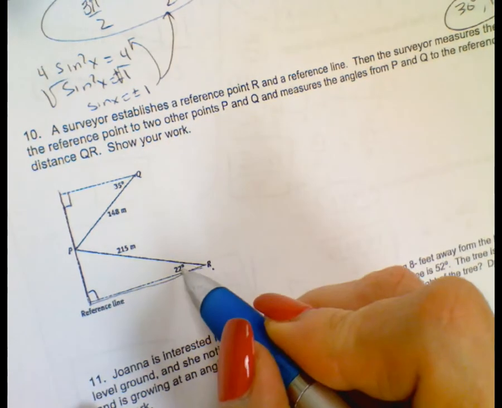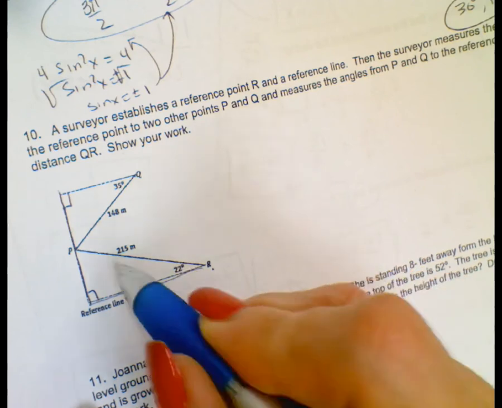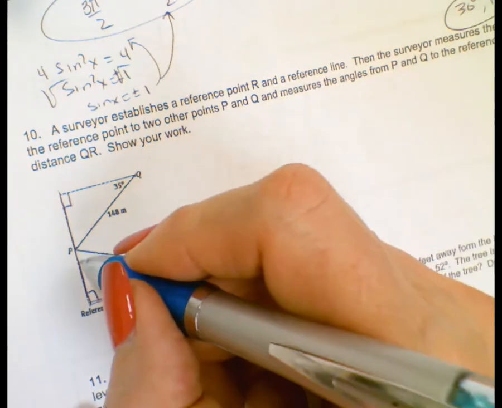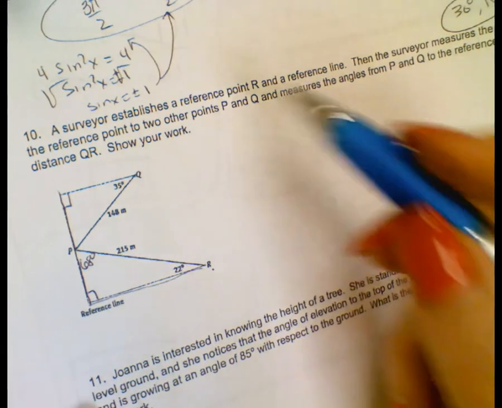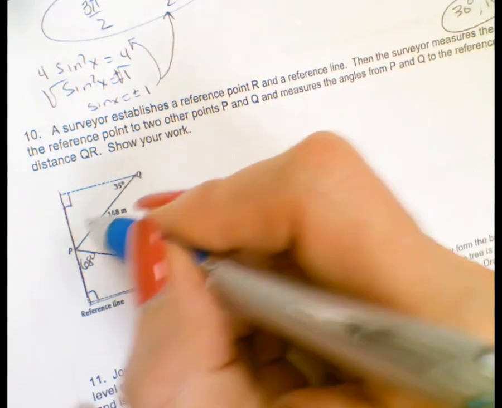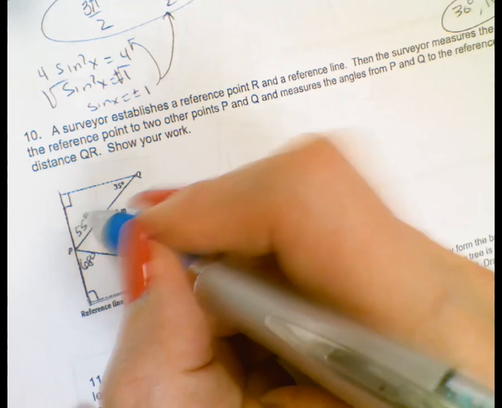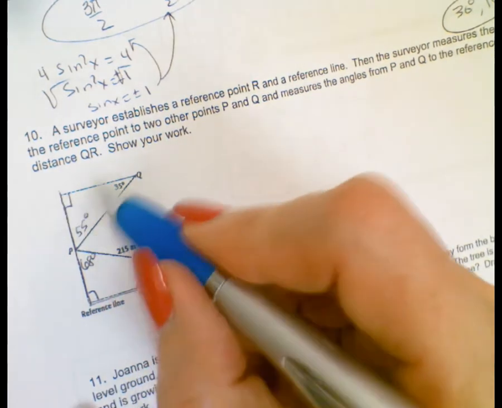So this is 90, this is 22. So what's 90 minus 22? I think it's 68. And then this one is 90 and 35, so this should be 55. That's a total of 90 there, okay.